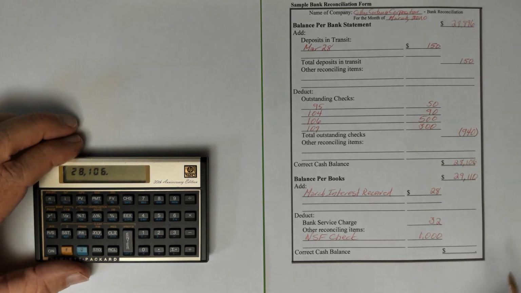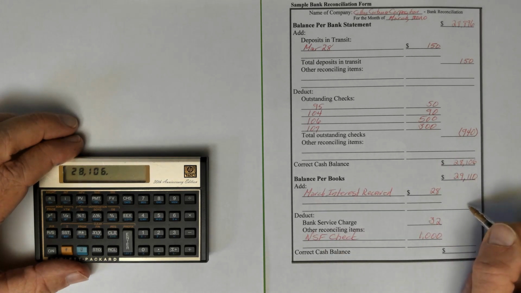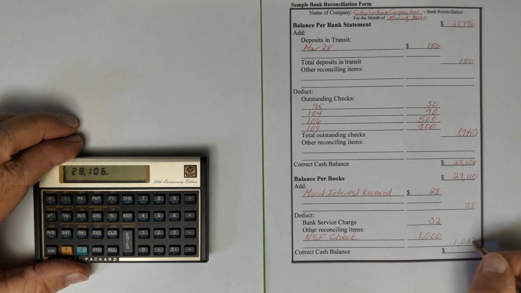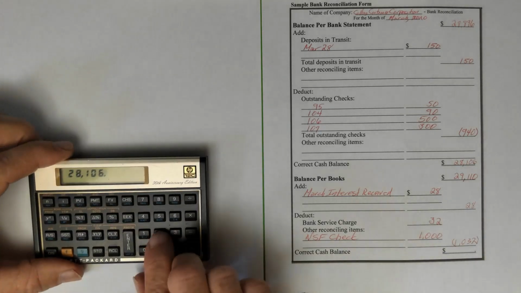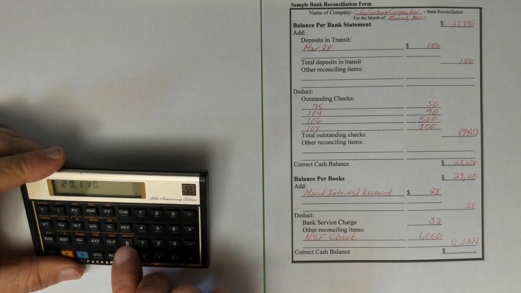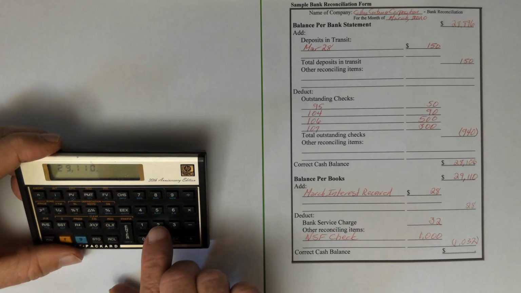Now let's do the same thing for the company's side. We've got a total of all the additions. There's only one of them, so it's 28. We've got a total of the deductions. We've got 32 plus the 1,000, so that's 1,032, and this is a deduction, so let me put brackets around it. And now using the calculator, let's start with a $29,110 cash balance per books. We're going to add the $28.